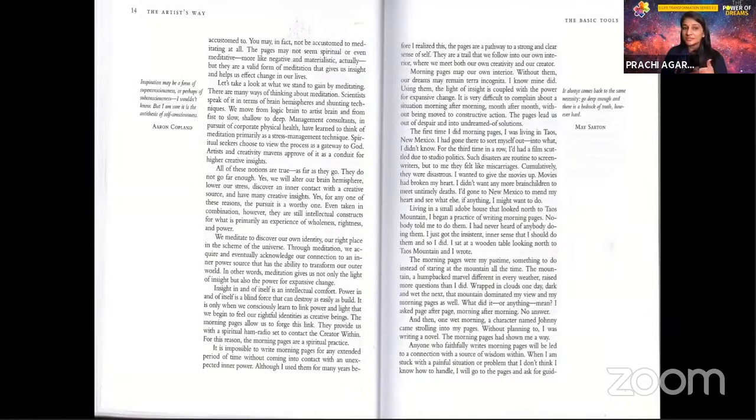Management consultants in pursuit of corporate physical health have learned to think of meditation primarily as a stress management technique. Spiritual seekers choose to view the process as a gateway to God. Artists and creative mavens approve of it as a conduit for higher creative insights. So when you're meditating in this world of artistry, you are going to be conduits and a lot of creative insights are going to come your way. And these creative insights will be in all parts of your lives, not just your personal, but even your professional, even your spiritual. All parts will be covered.